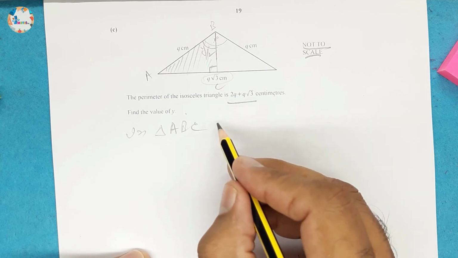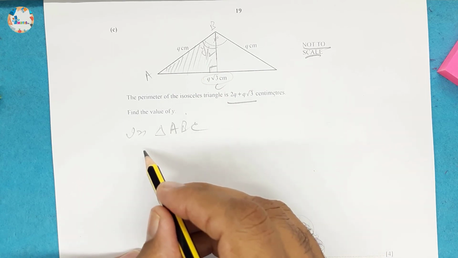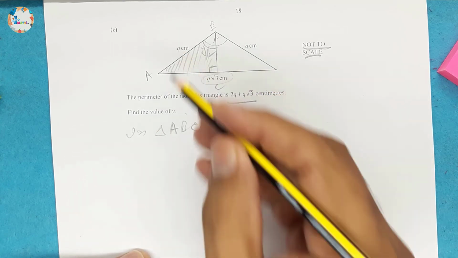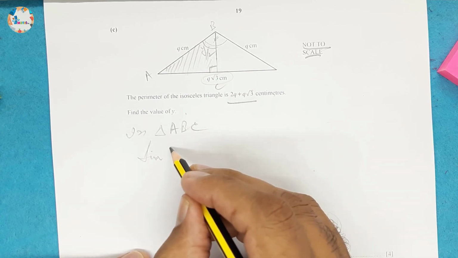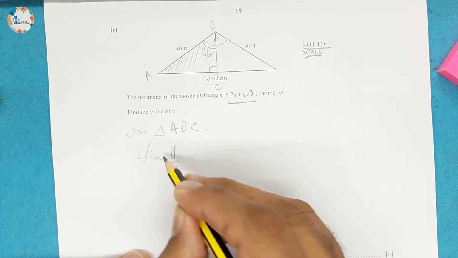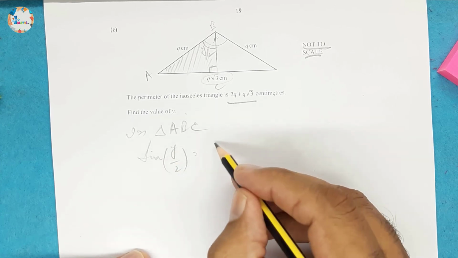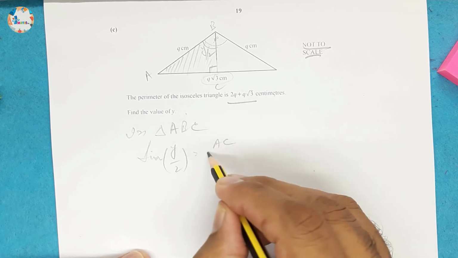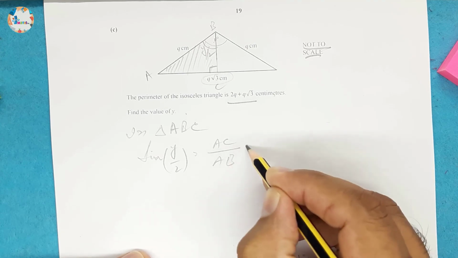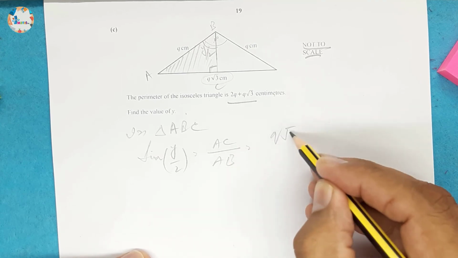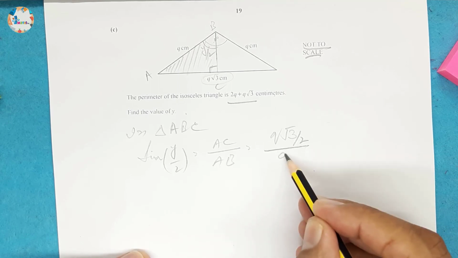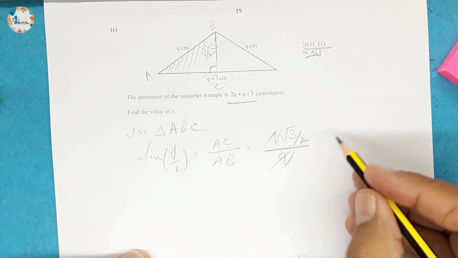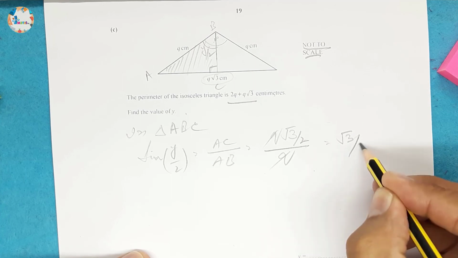So sine of y by 2 will be equal to AC over AB, which is q root 3 by 2 over q, and q cancels, which is equal to root 3 by 2.